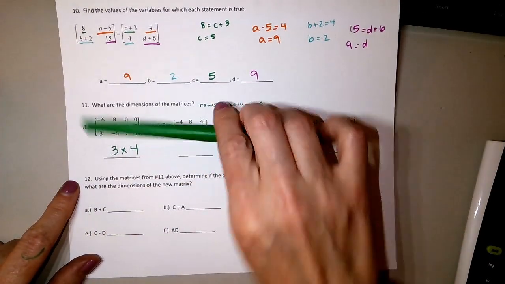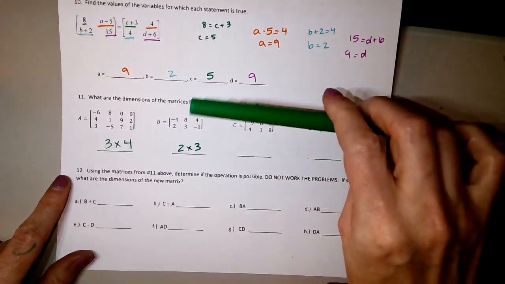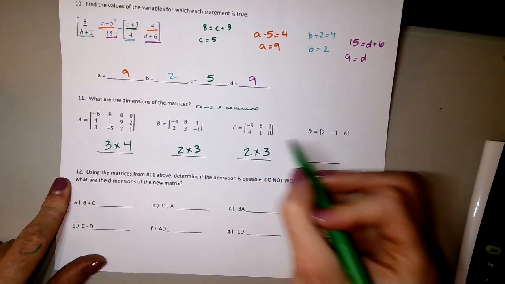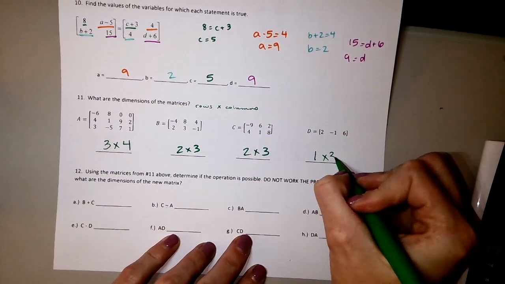This has 2 rows, 3 columns, so a 2 by 3. This is another 2 rows, 3 columns, so another 2 by 3. And this has 1 row, 3 columns, so 1 by 3.